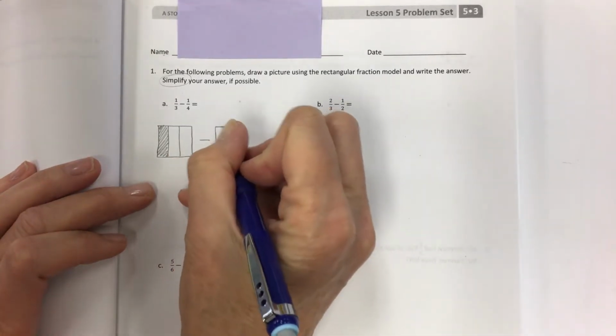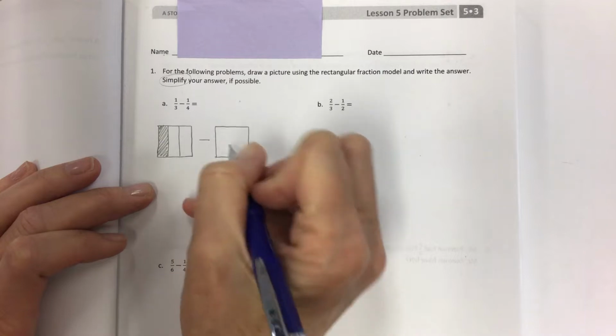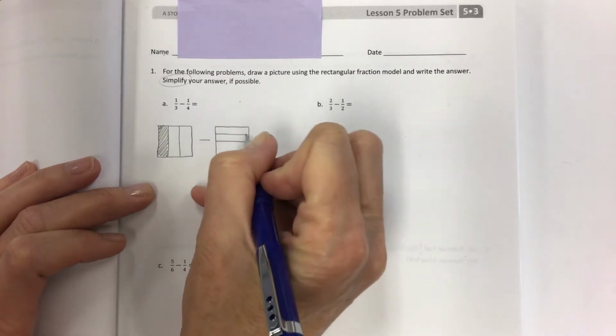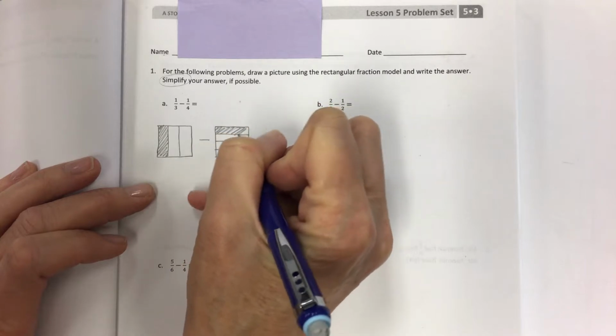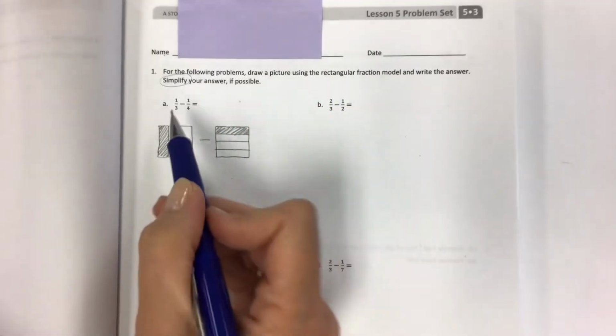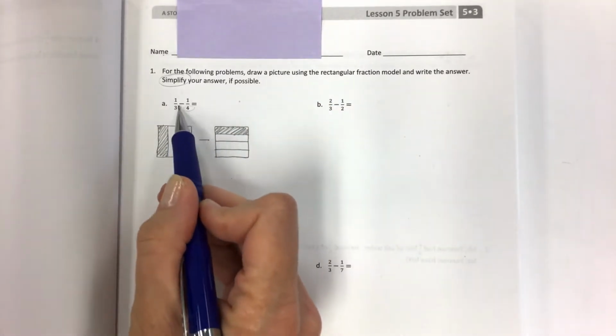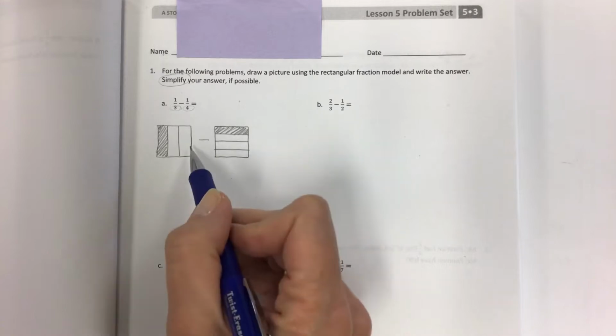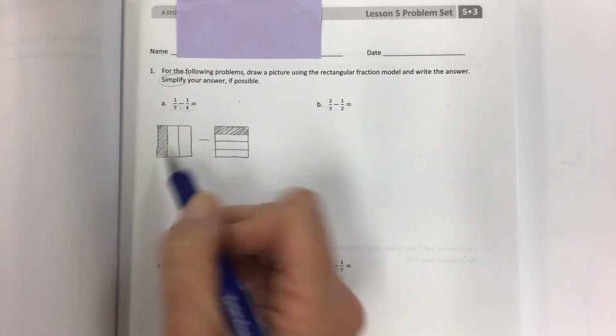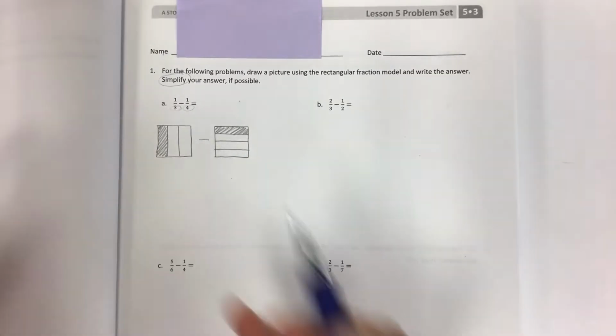And I'm going to take away 1/4, and these will be horizontal. Make your 4 sections and shade 1. But I can't take away when I don't have the same number of parts. This is a bigger piece. Thirds are bigger than fourths. I can't take a fourth away from here because these are not in fourths. I wouldn't know where to put it.